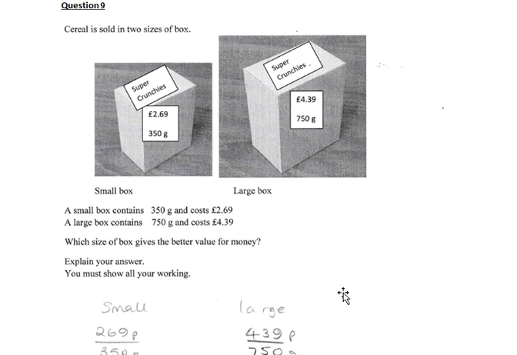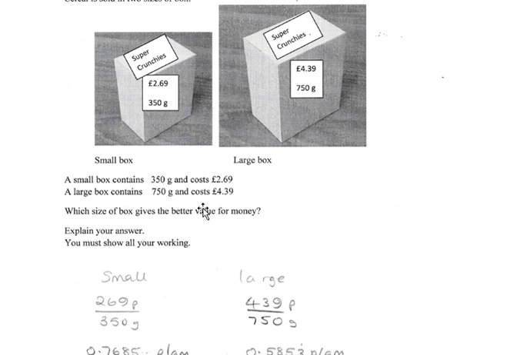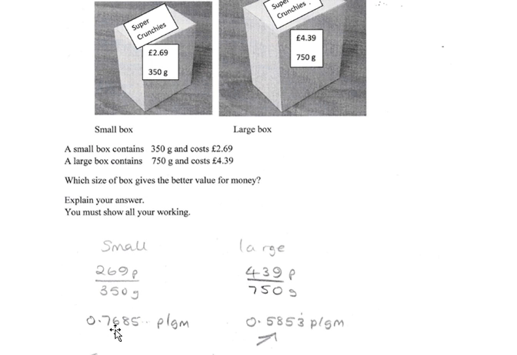So for question 9, you've got cereal sold in two sizes of box. We've got a small one and a big one. Which one gives the better value for money? 350 grams costs £2.69. Now to work out the cost of 1 gram, I'm going to divide by 350. Now change it into pence. 269 divided by 350. That's what it costs per gram. So it costs about 0.76 pence per gram.